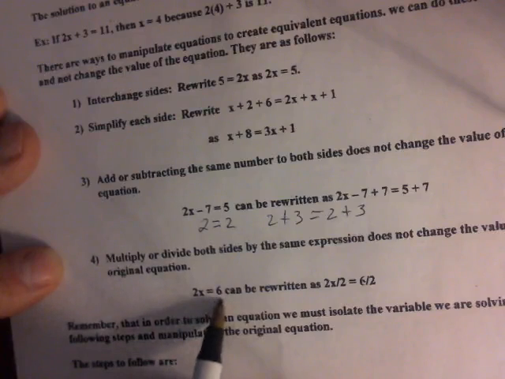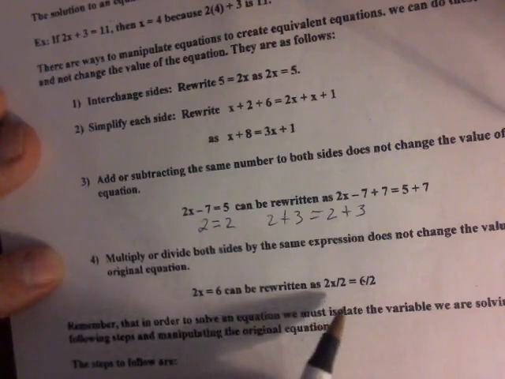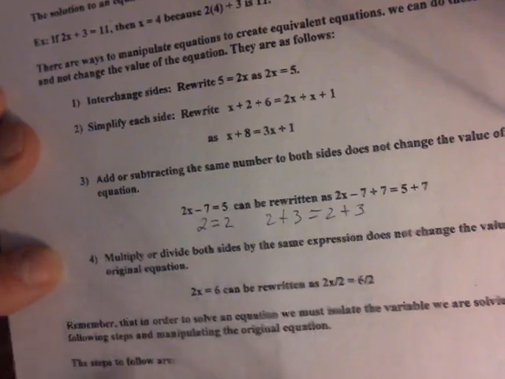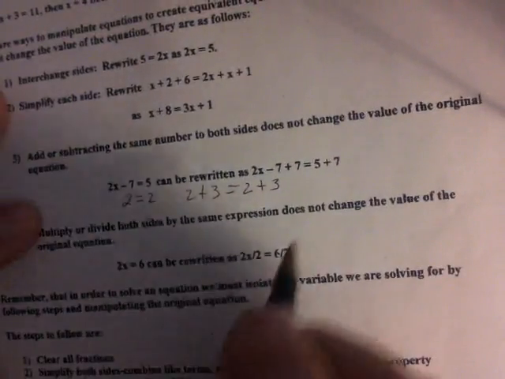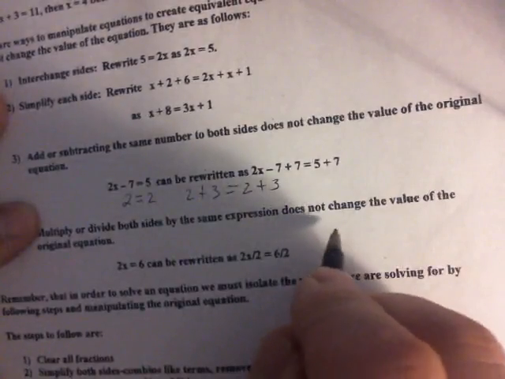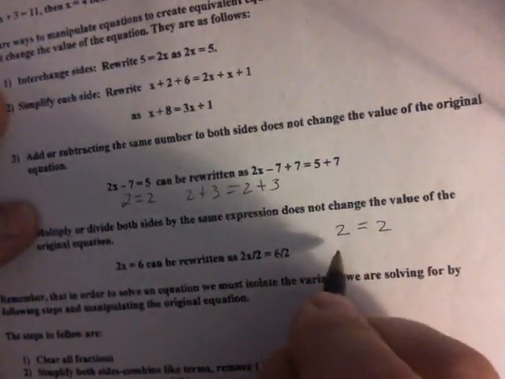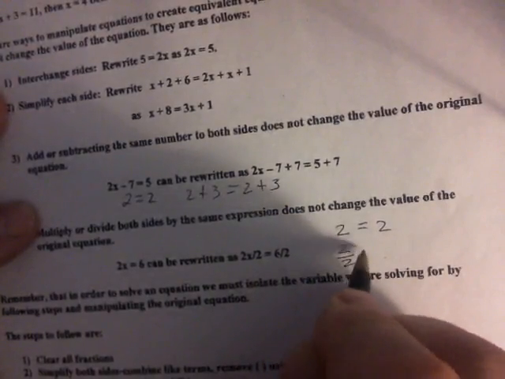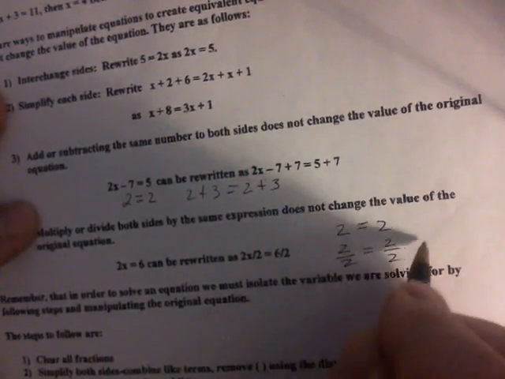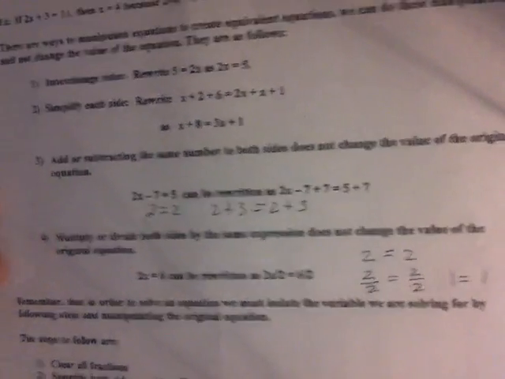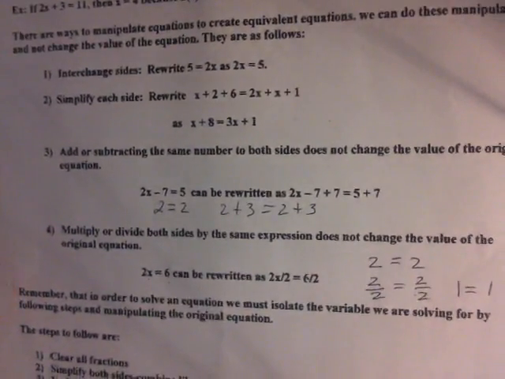If I have 2x equals 6, I can divide one side by 2. I also have to divide the other side by 2. And we can look at this right here. If I say, again, 2 equals 2, well, if I divide this side by 2, I've got to do the same to both to keep these things equal. Those are some of the mistakes I see people make: they forget to do the same thing to both sides.